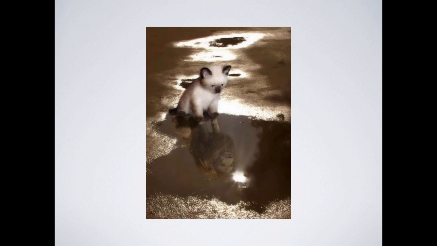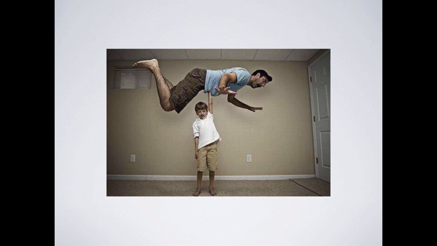Sometimes it's subtle in the reflection, right? So this is a lot like the one where it was the mirror, where you have the reflection of yourself as being older. The challenge here is finding two images that go well enough together, right? Or taking two images that go well enough together to get the kitten and the lion, right?